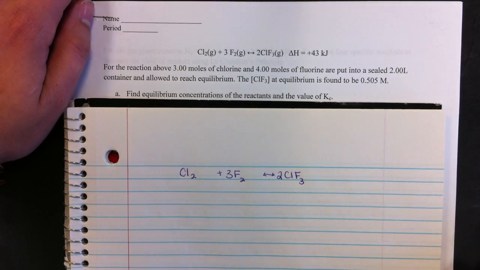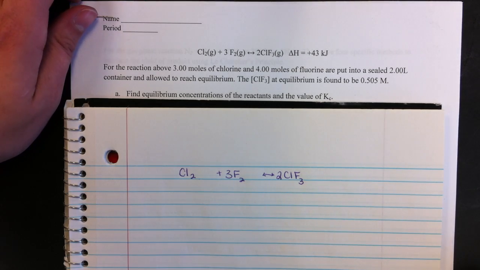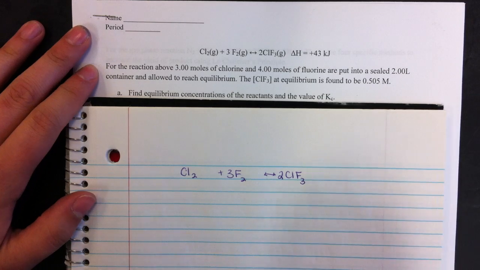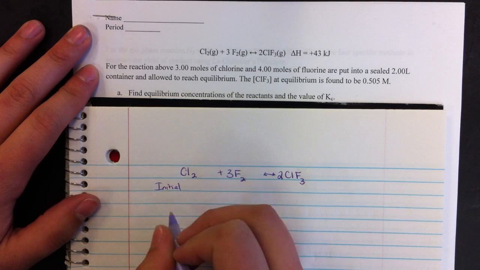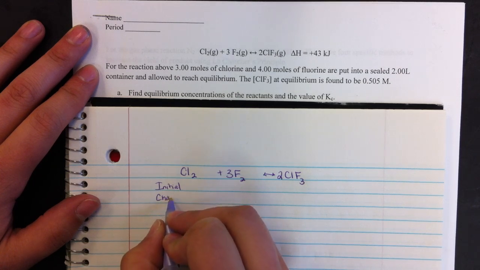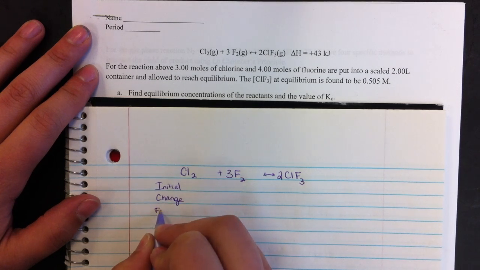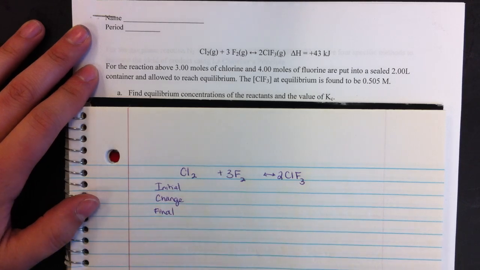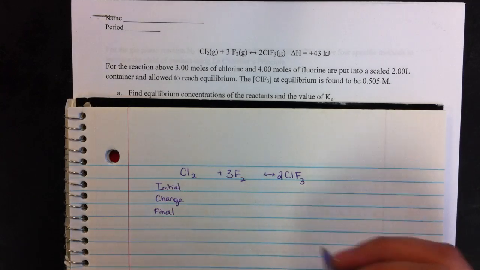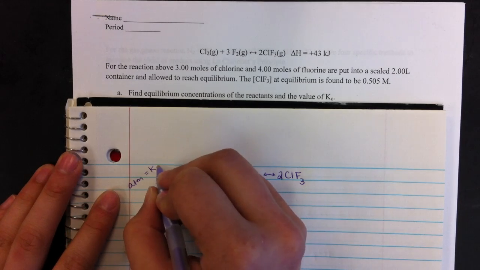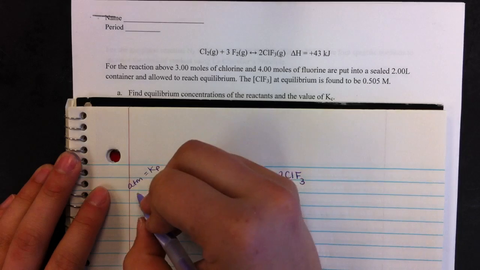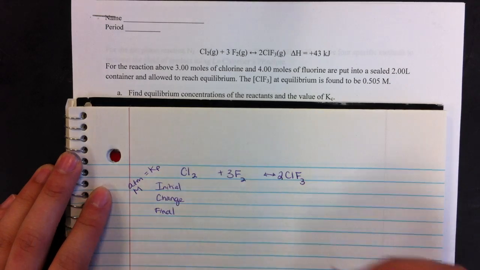So to help us organize all the information that's given to us in the problem, we're going to do something called an ICE chart. ICE stands for initial, change, and final. All of the numbers that you put in the ICE chart are either in atm, if you're given a Kp, or in molarity, if you're given a Kc.